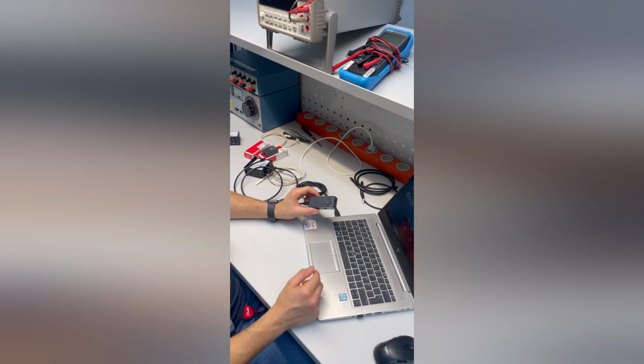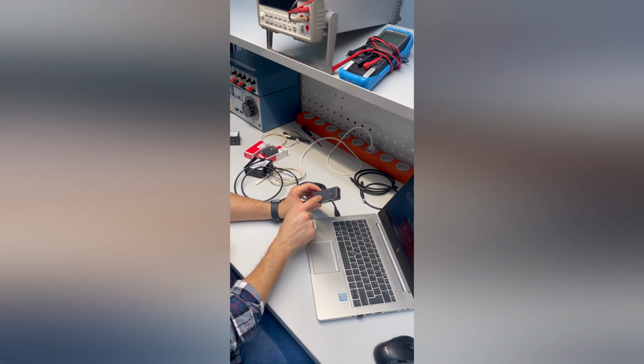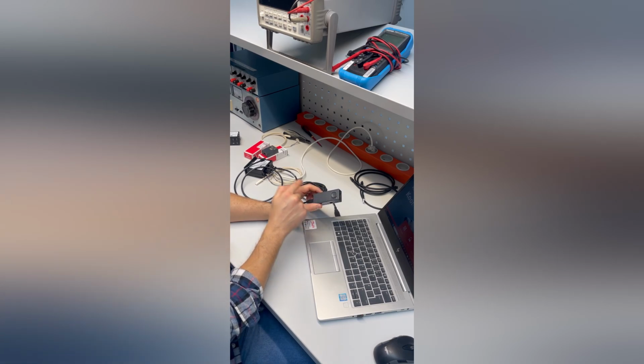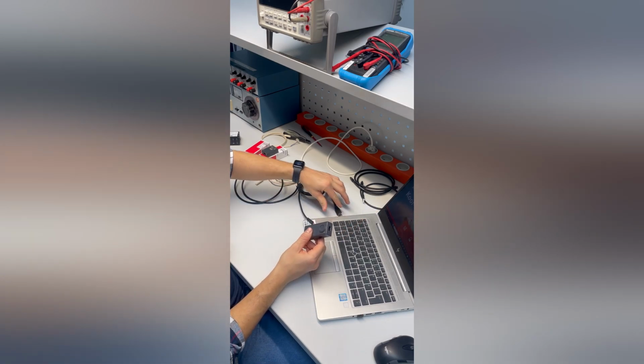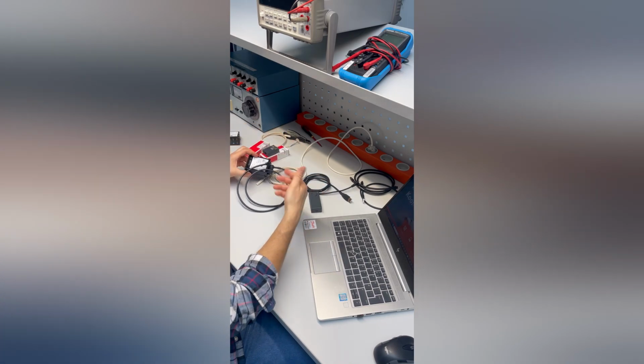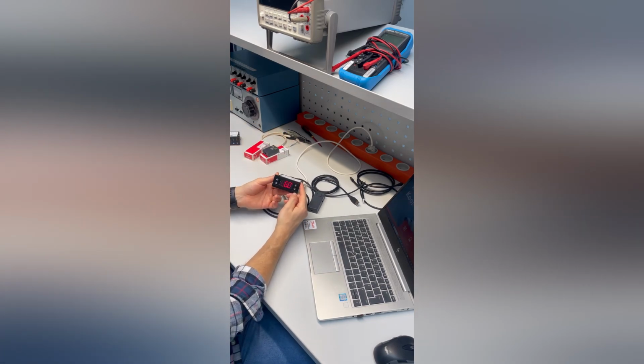Good. So now let's take a look at the process on how to download the software from the KoolKey to the ERC again. So I will disconnect my PC, and to ensure that the database was correctly saved, I will change the set point over here.